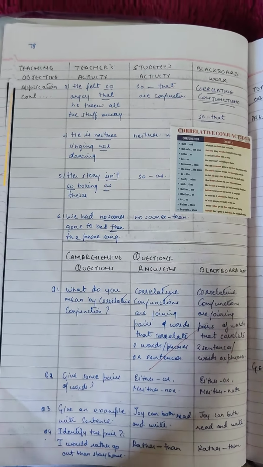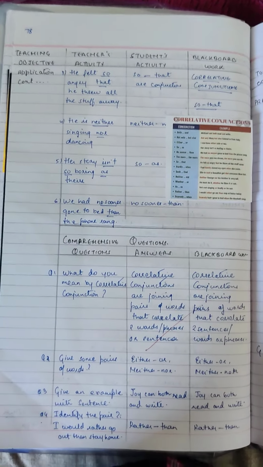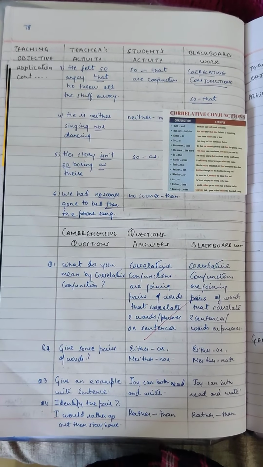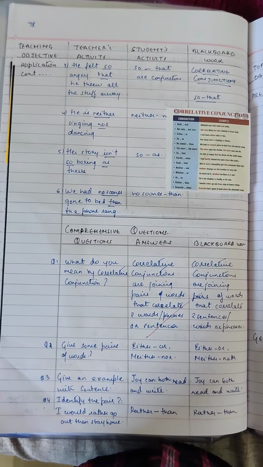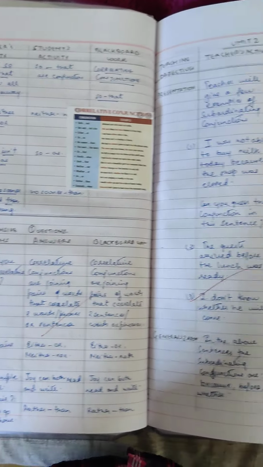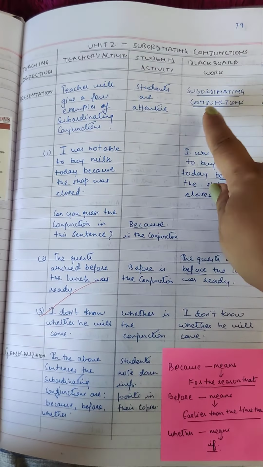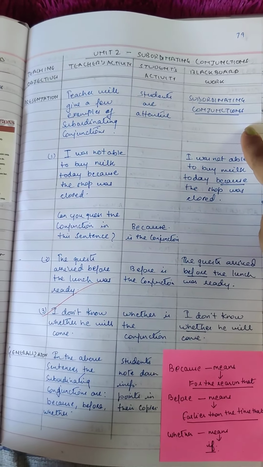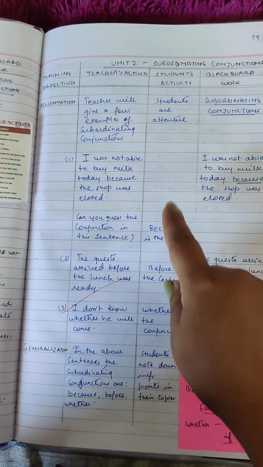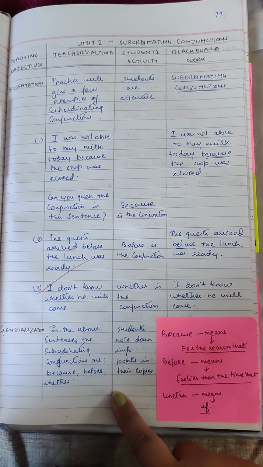Here I have stuck a miniature showing correlative conjunctions and their use in sentences. This you can get from Google or YouTube. Then comes the comprehensive questions. Here part 1 ends. The next part is unit 2. Here we are explaining subordinating conjunctions. The presentation will start, teacher will give some examples, students will listen carefully and answer. Then comes the generalization part.